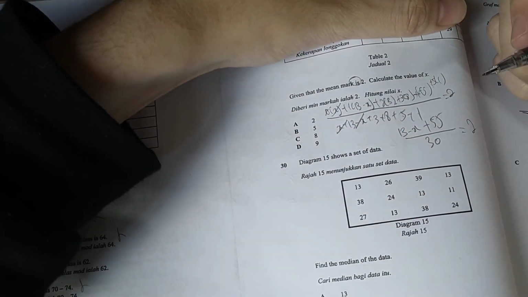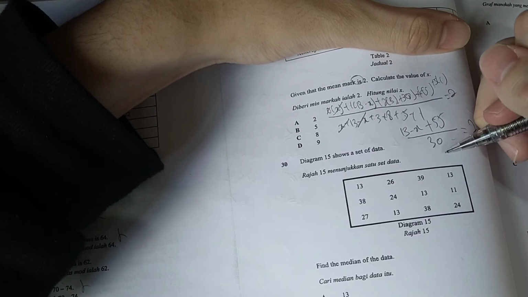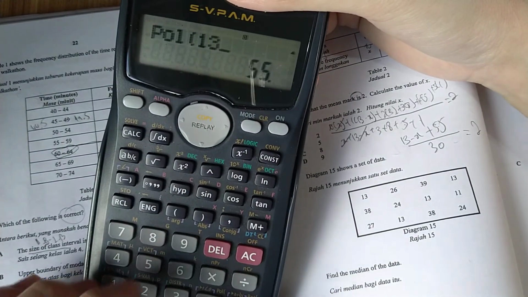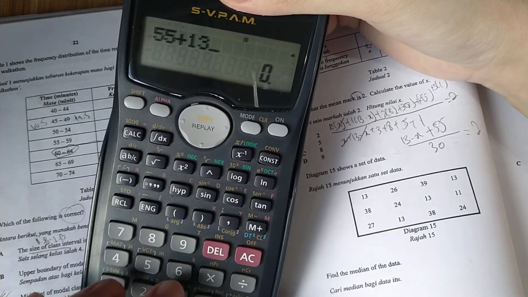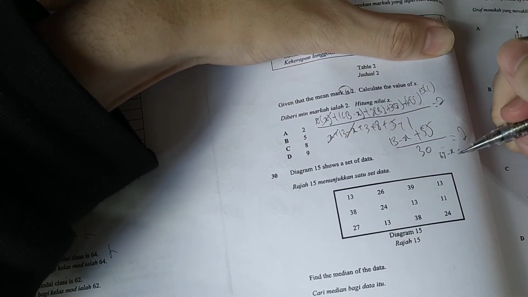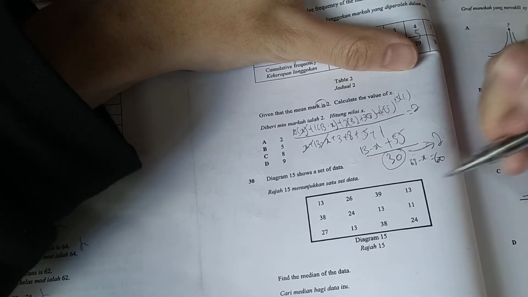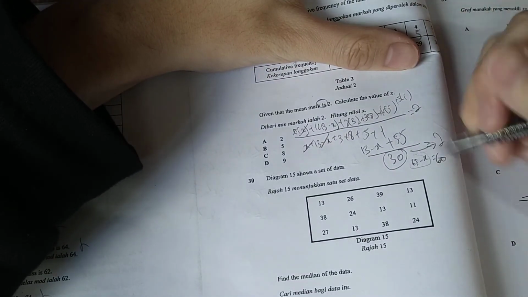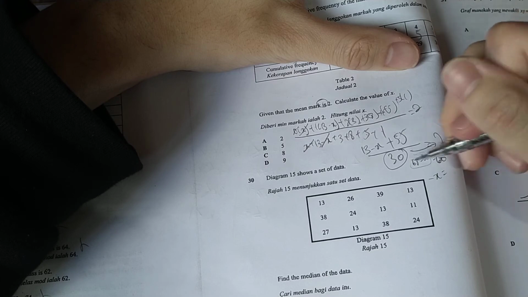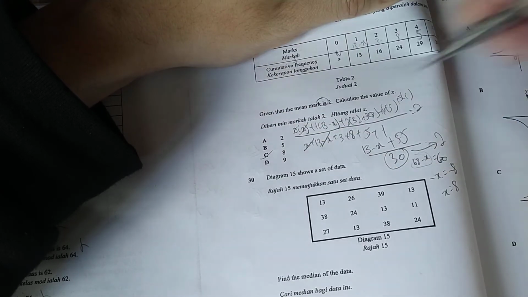Now I want to find x. Just move it over. 13 plus 55 is 68. So 68 minus x equals 60, because the divide by 30 you can move over to become multiply. 2 times 30 is 60, and the top is 68 minus x. So negative x is 60 minus 68, which is negative 8. So x is positive 8. So the answer is C.